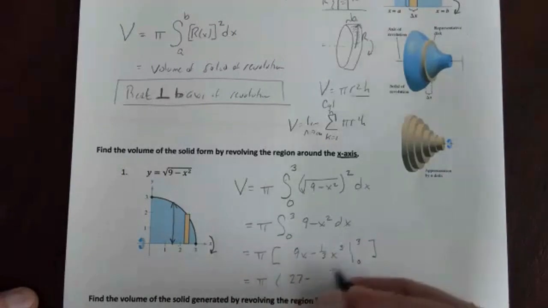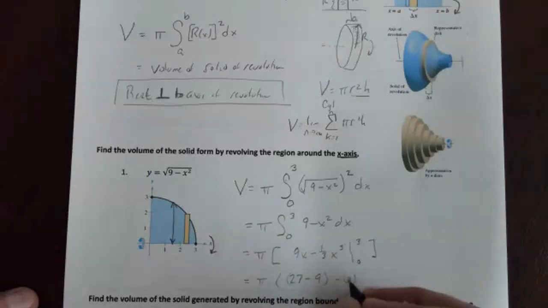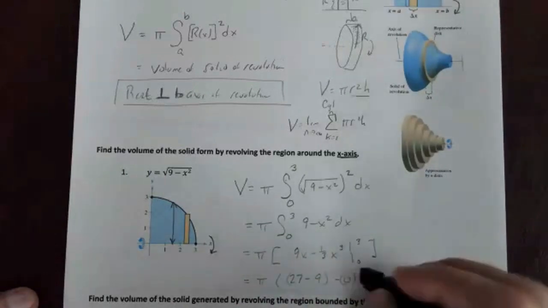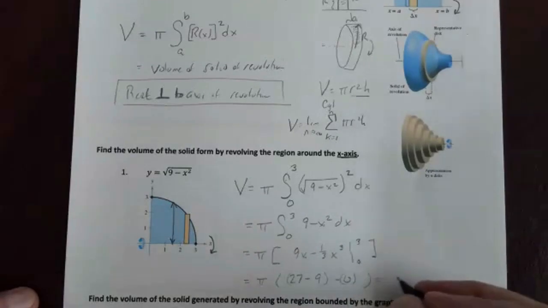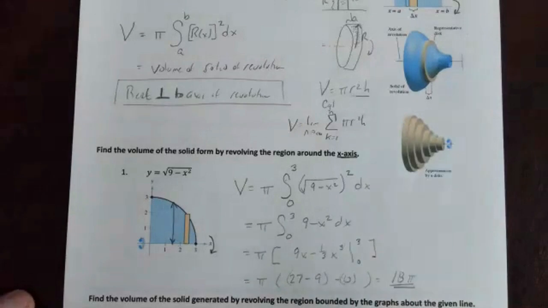So it's going to be 27. 27 cubed divided by 3 is 9. When you plug in the 0, it just gives you 0. And so it comes out to just simply be 27 minus 9, which is 18 pi. And that is the correct answer.